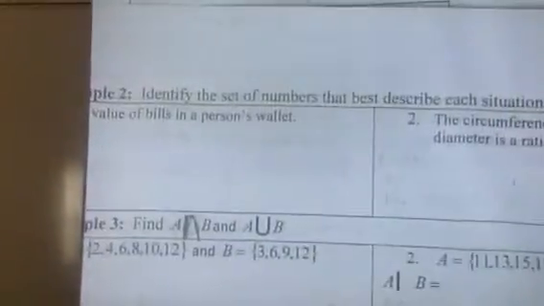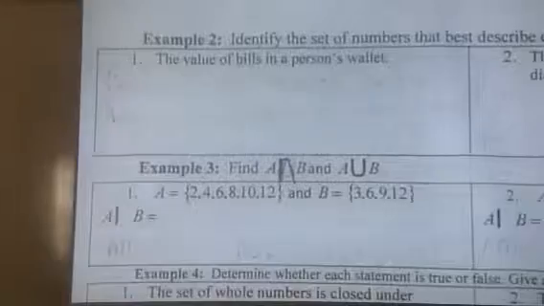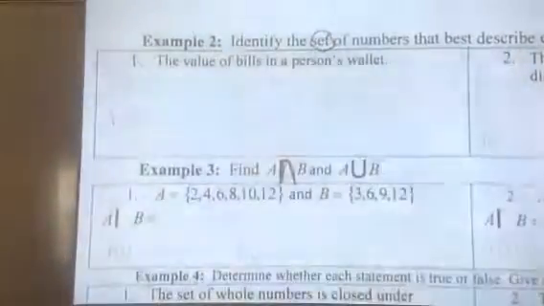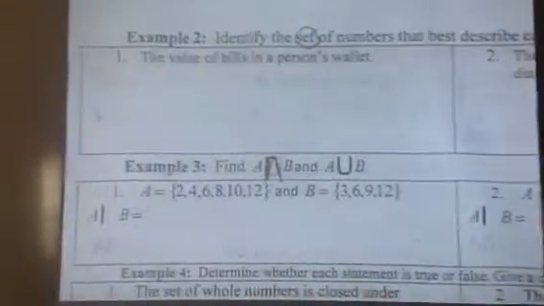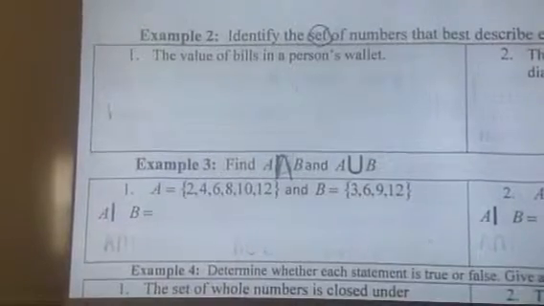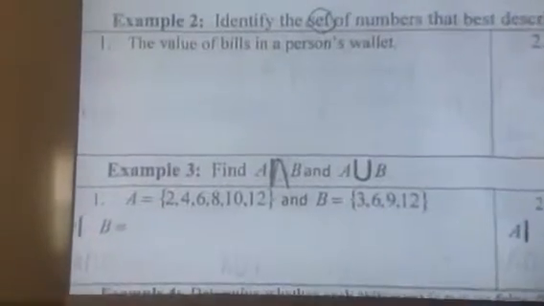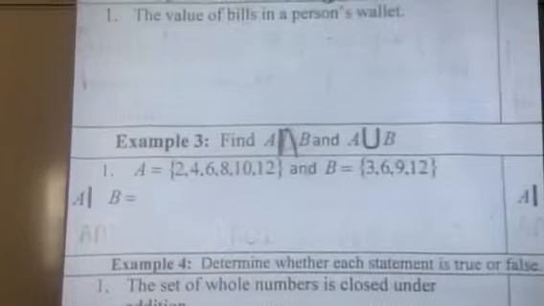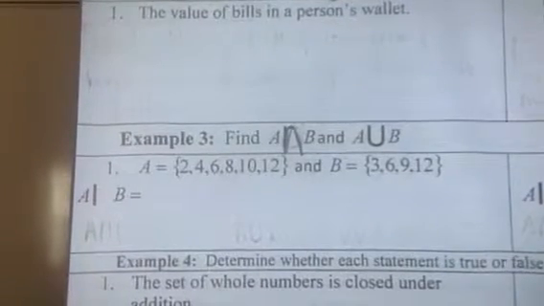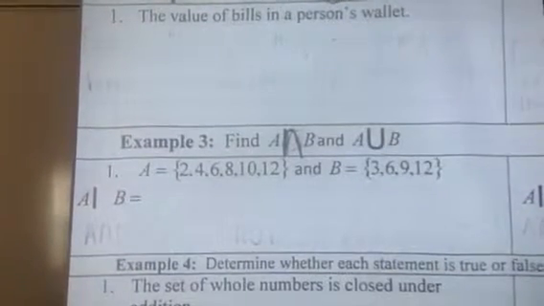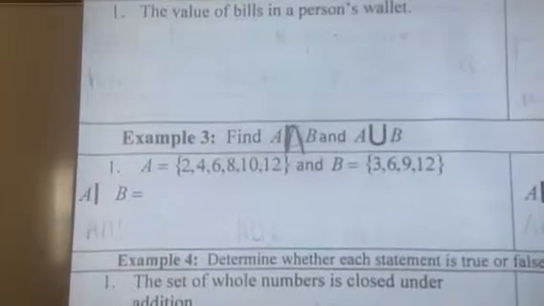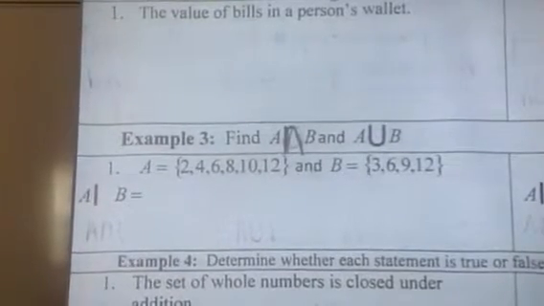Now, example 2 says to identify the set. Notice that it just says 1, not more than 1. Identify the set of numbers that best describes each situation and then explain. So the first one says the value of bills in a person's wallet. So what I've got to think about is how many bills can I have in my wallet. Well, can I have no bills?